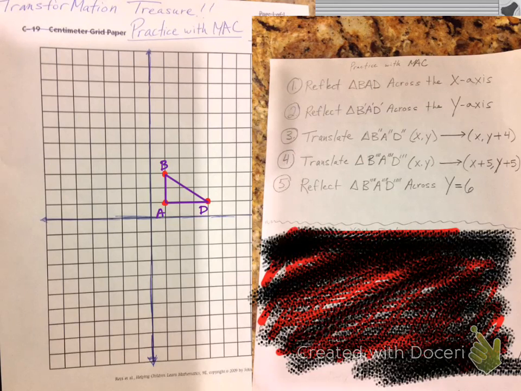Gar, little mateys, it's time to do a treasure hunt. Are you ready to find the treasure? Well, you've got to do these things to get to the treasure, and if you land on it, then you get it. If you don't land on it, then you got to start all over. Gar!